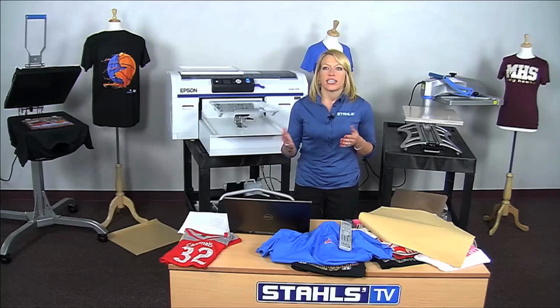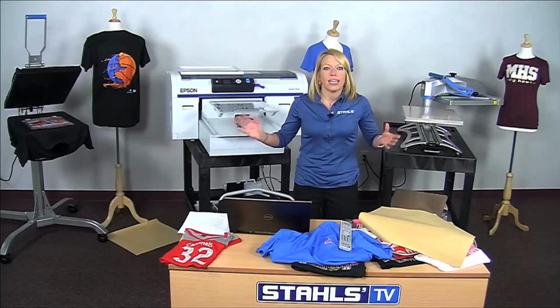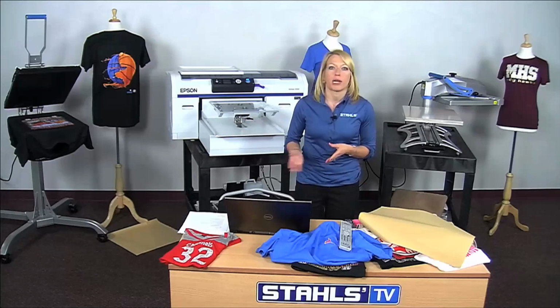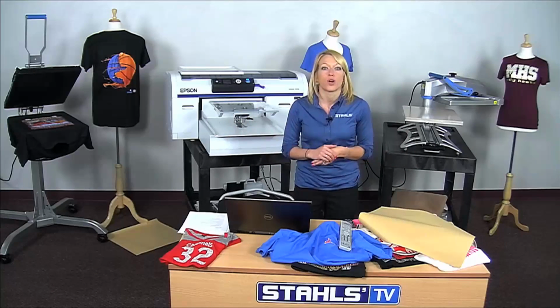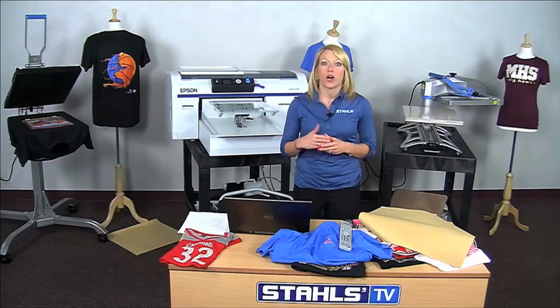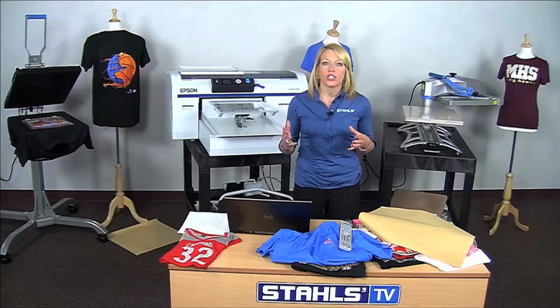Other options for customization, if you want to be able to offer a little bit of everything, the heat press, of course, offers you the option to offer ink transfers for those higher quantities, as well as some more custom full color and customization with special effects. So just take a look at your business model.